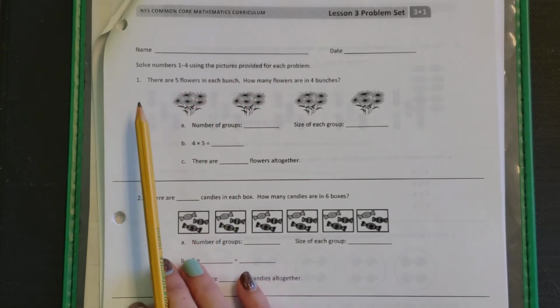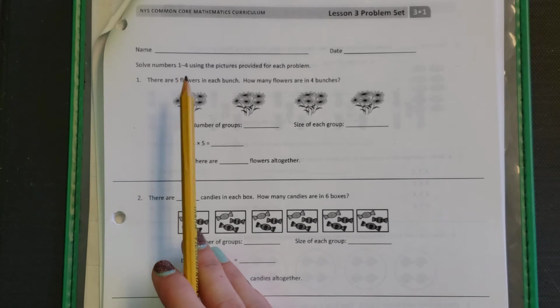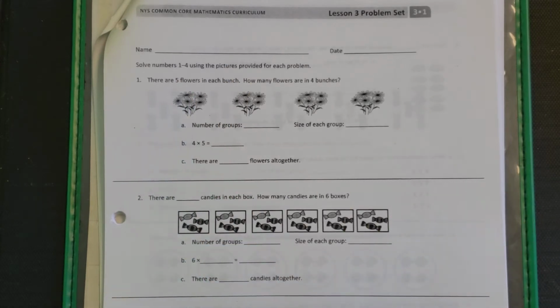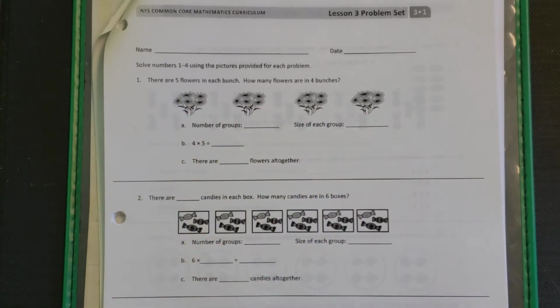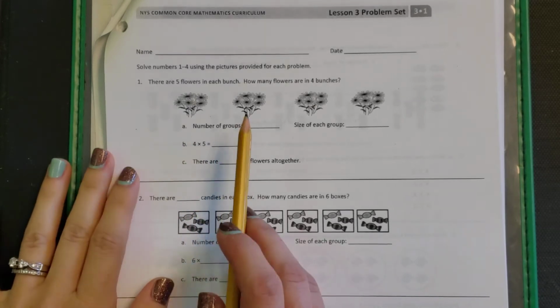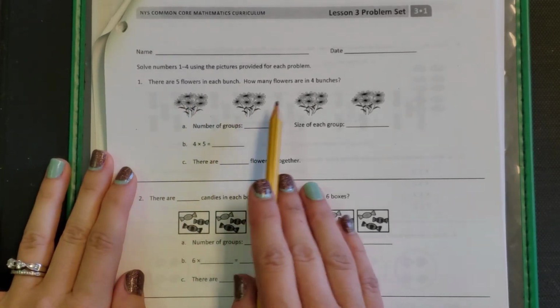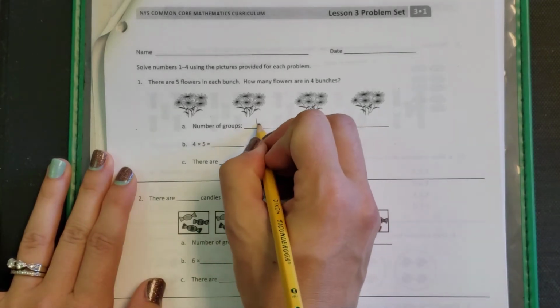problem. Number 1. There are 5 flowers in each bunch. How many flowers are in 4 bunches? So if you look, 1, 2, 3, 4, 5 flowers in each of 4 bunches, so they have equal groups here. Part A, number of groups. How many groups are there? 1, 2, 3, 4 groups.